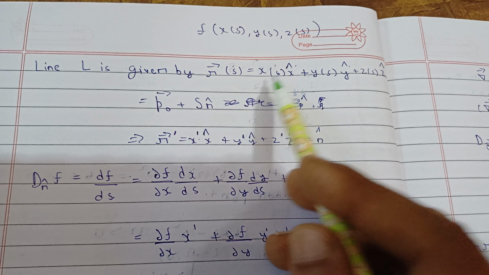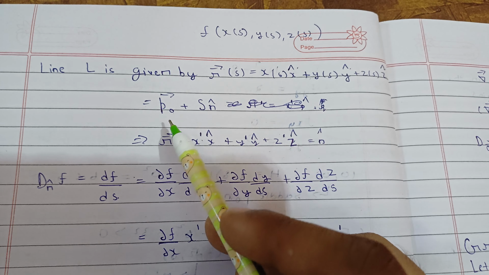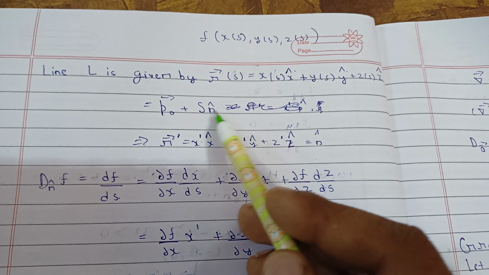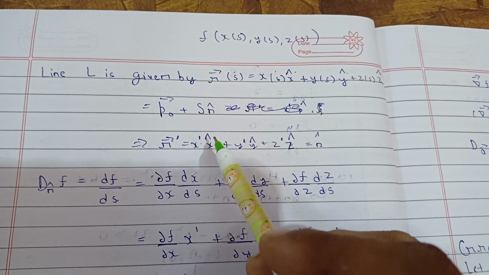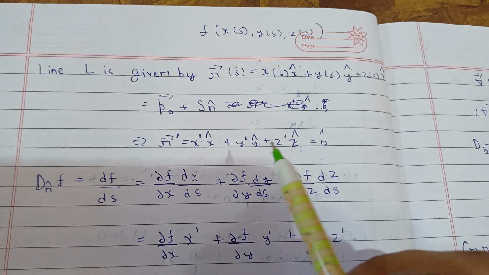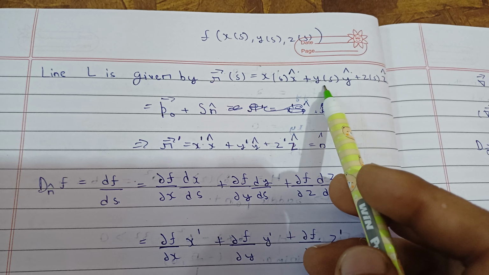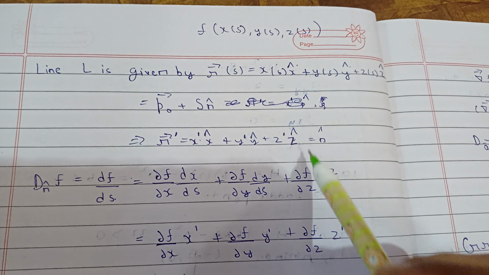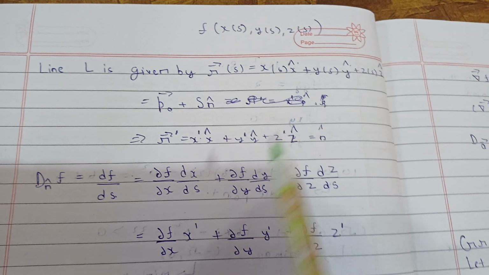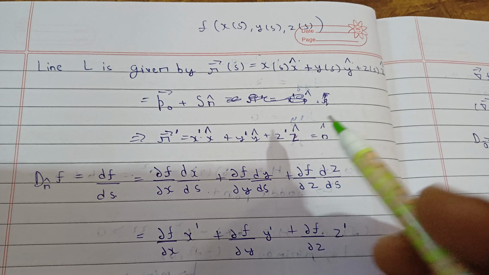Okay, so if you find the derivative of this, again you have to differentiate this also with respect to s. This will give you 0 because it's constant, and this is s n cap, so it will be n cap only. So this derivative will be equal to n cap. So what you see here, this derivative of r is nothing but that direction in which you are finding your derivative, or means your f. Okay, change in f. This is the direction.